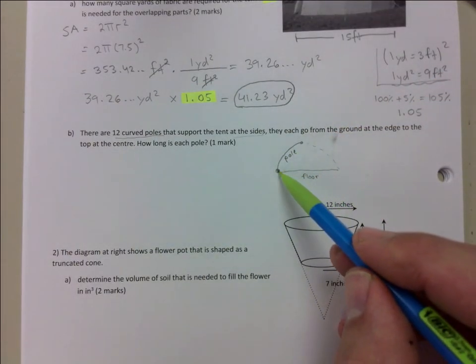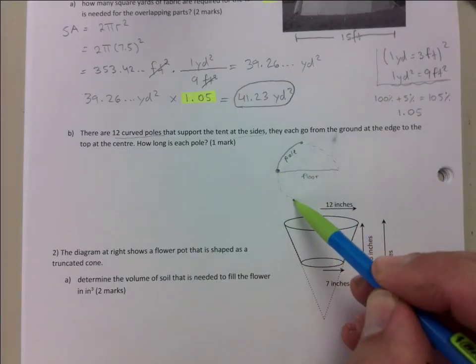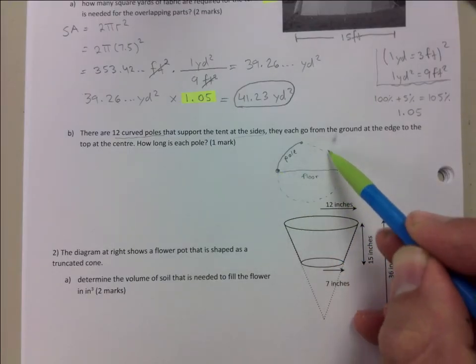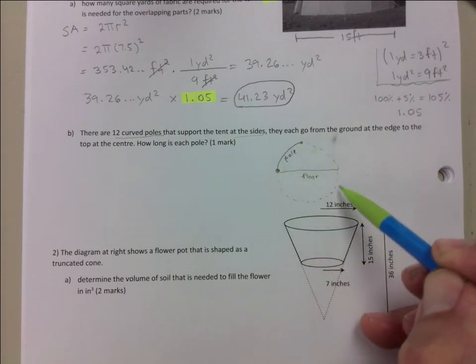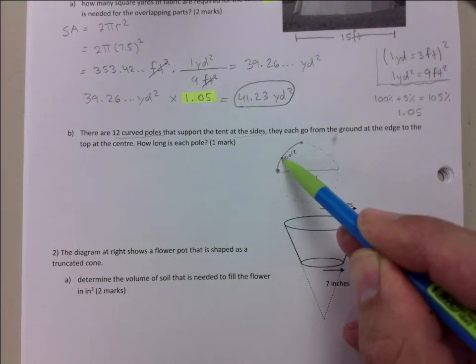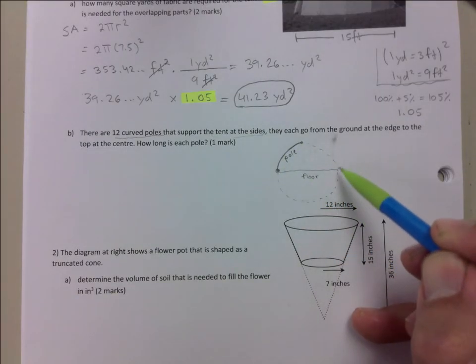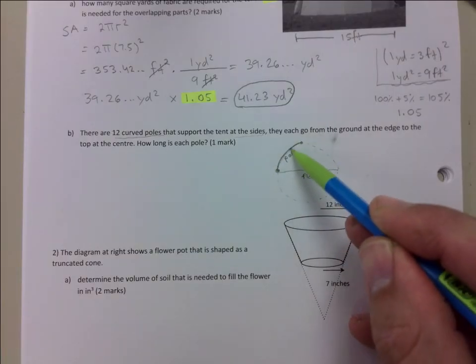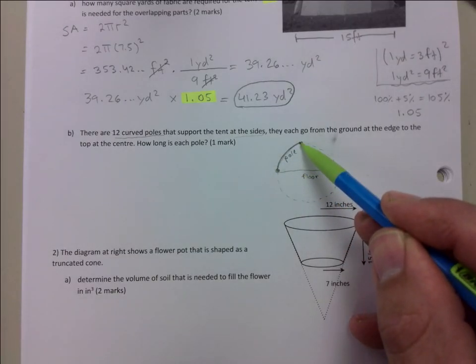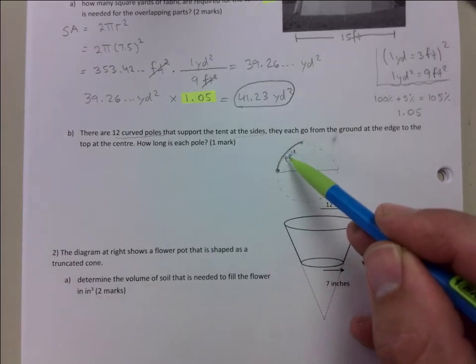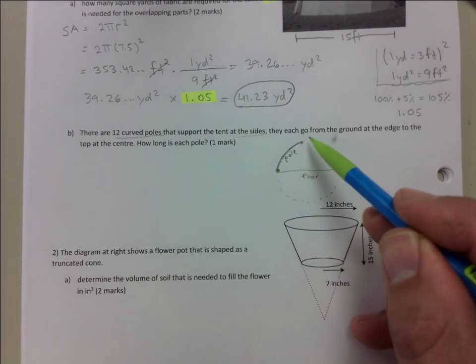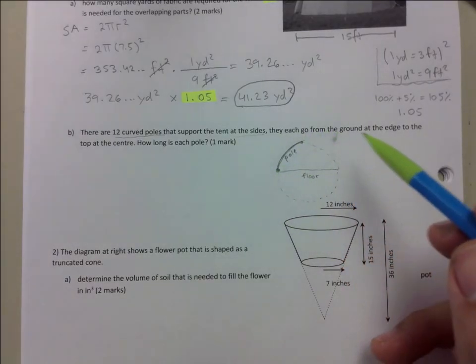What shape should you be thinking of if you zoom out? You have a circle. This is what of a circle? If we figure out the circumference of the circle, this is just a quarter of that. Would that make sense? One pole is a quarter of the entire circle.